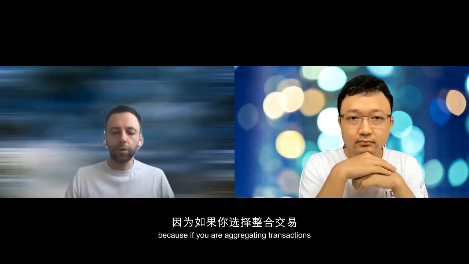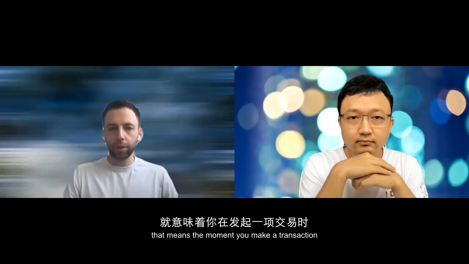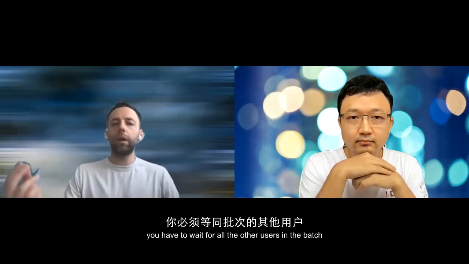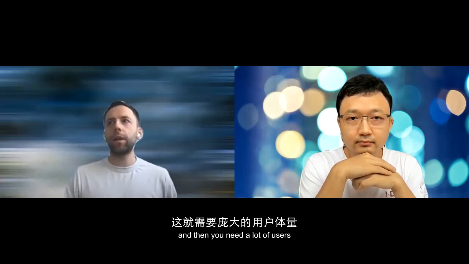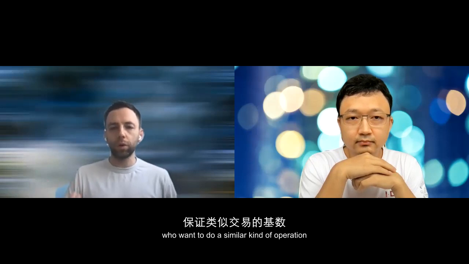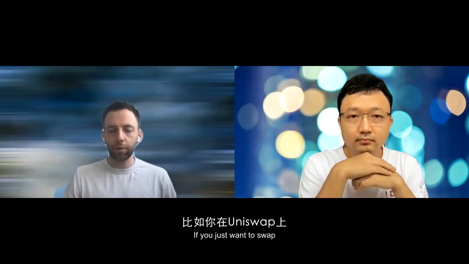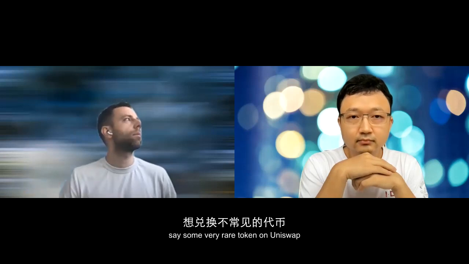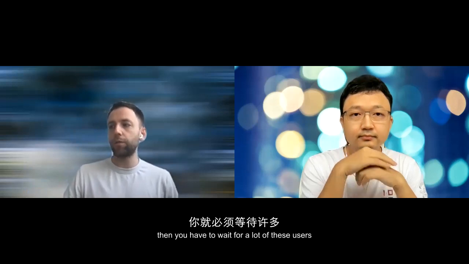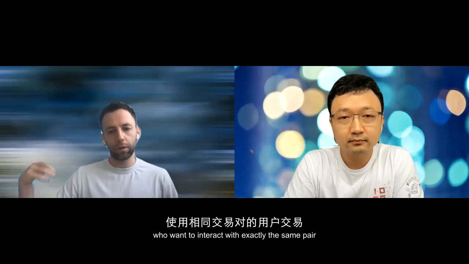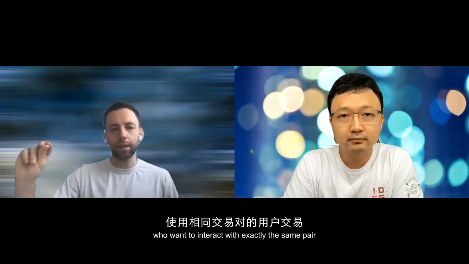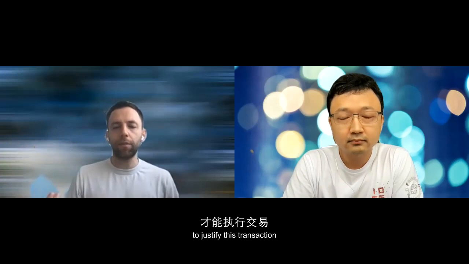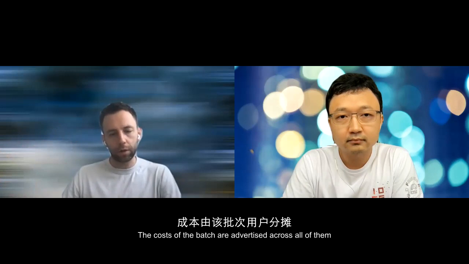because if you're aggregating transactions, that means the moment you make a transaction, it's not final. You have to wait for all the other users in the batch to also do their transaction, and then you need a lot of users who want to do a similar kind of operation. If you just want to swap, let's say, some very rare token on Uniswap, then you have to wait for a lot of these users who want to interact with exactly the same pair to justify this transaction, to make the costs of the batch amortized across all of them.